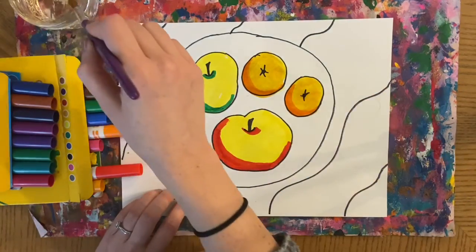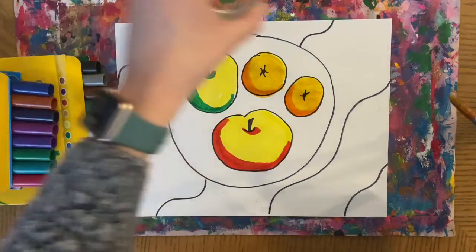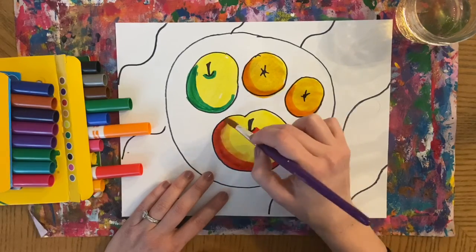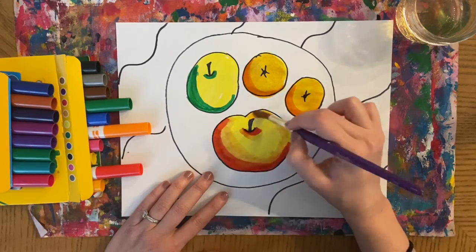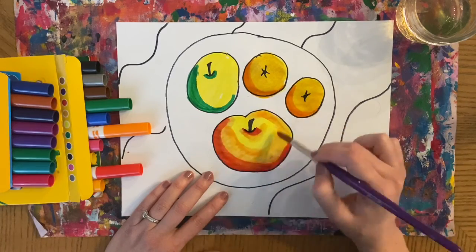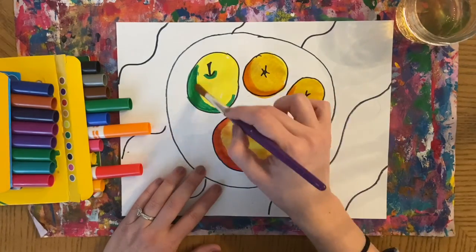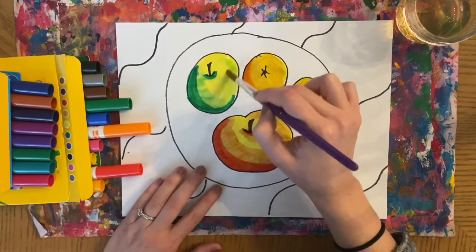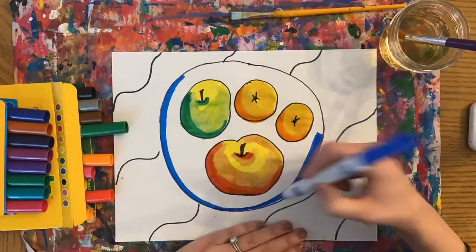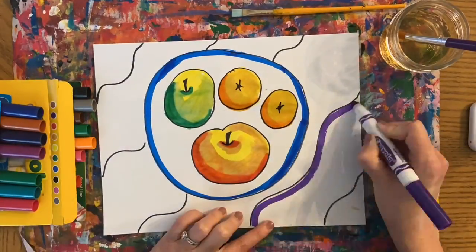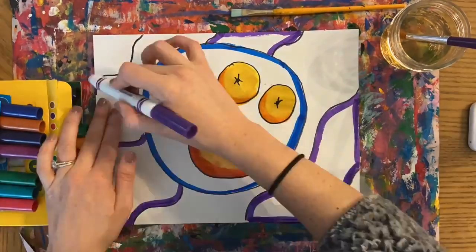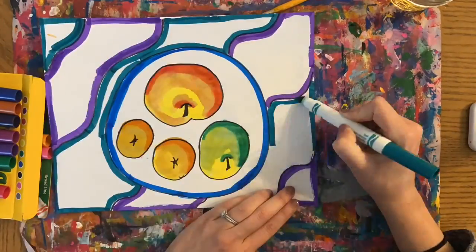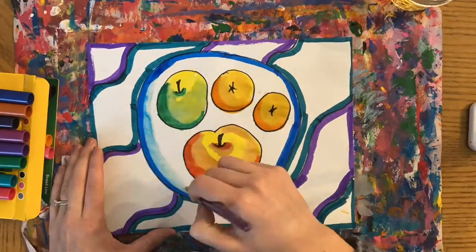And I will do that same thing on both of my apples. Now for the background, I am just going to outline along the designs I had done. I do not need to fill it all the way in. This is where my painting technique will really be shown.